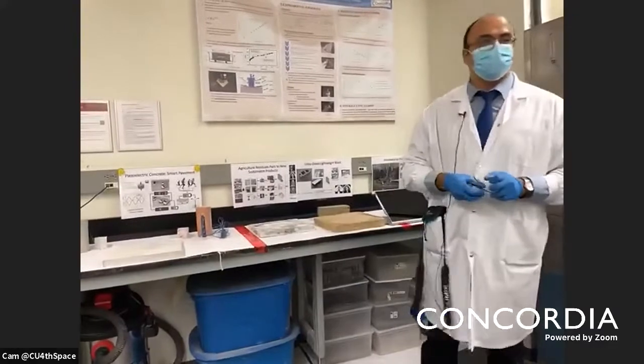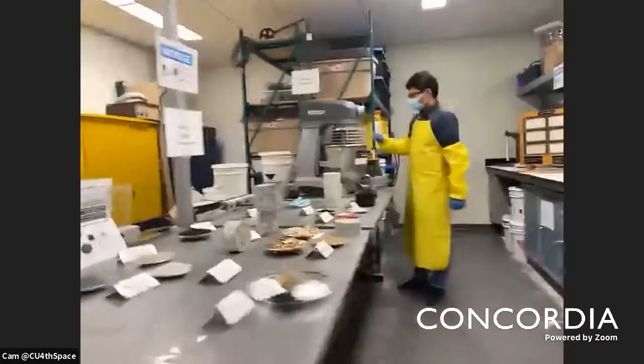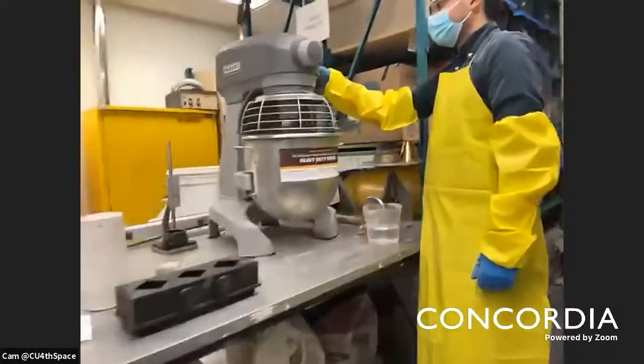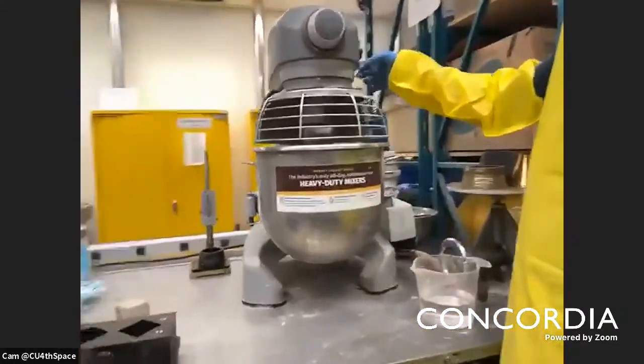So you are ready? Now we can move to Farshad. He's going to start mixing. He adds the sand, cement, and then he will add the water to form the binding material and our mortar.